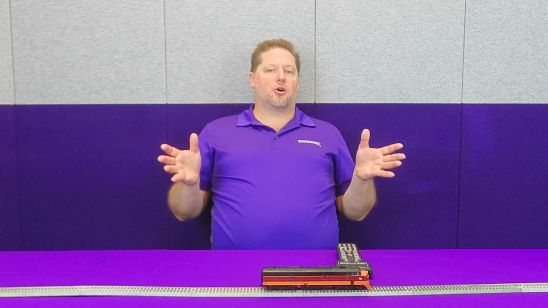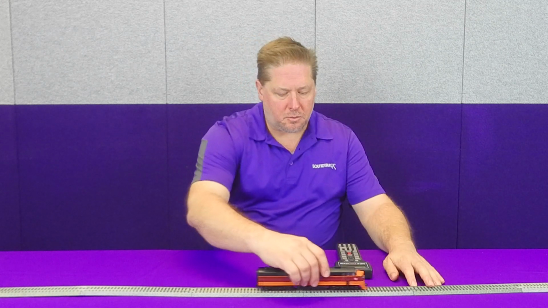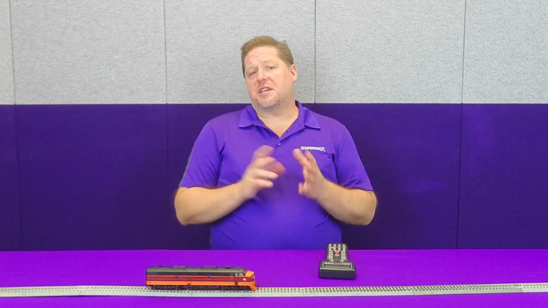However, in the real world, our locomotives are big, massive pieces of machinery, and they don't start and stop on a dime. They actually take a little bit of time to gain acceleration, or in the case of braking and slowing down, deceleration. So what we're going to do is go ahead and take our locomotive. Now, CV3 adjusts the acceleration rate.